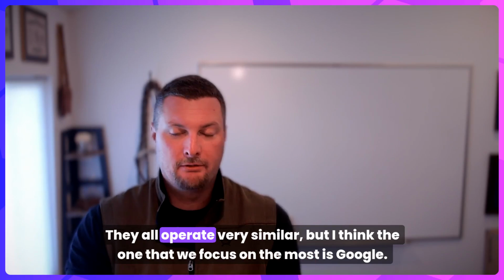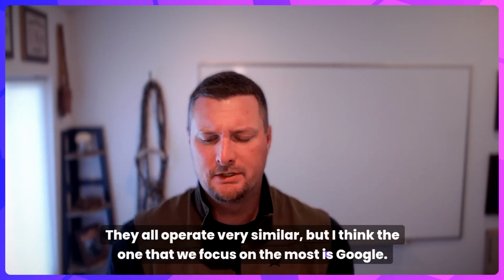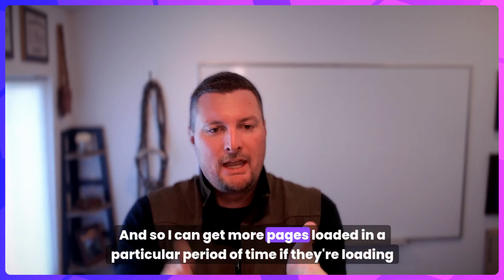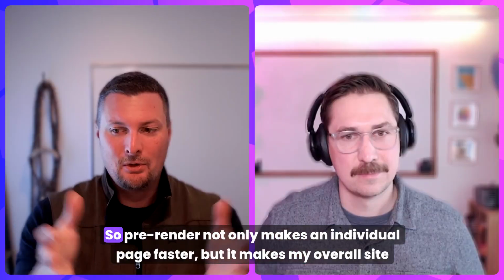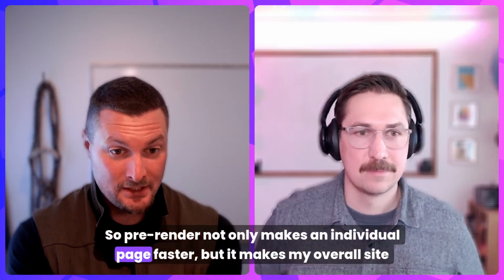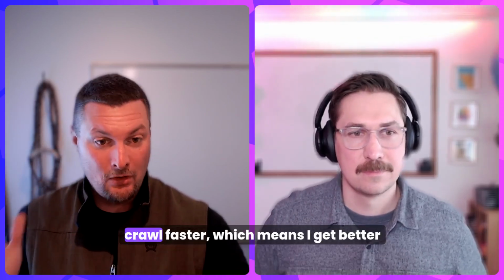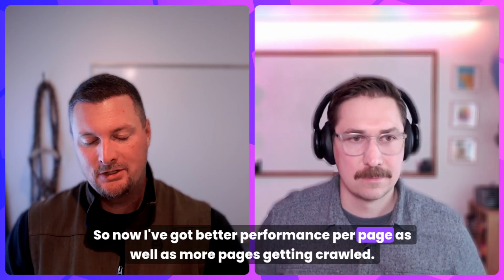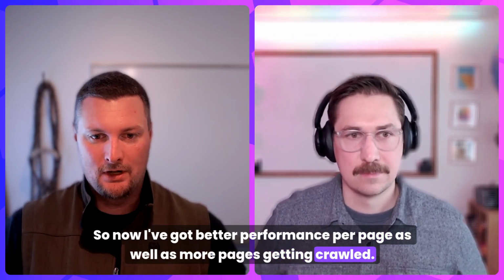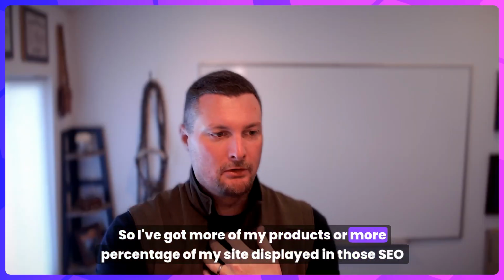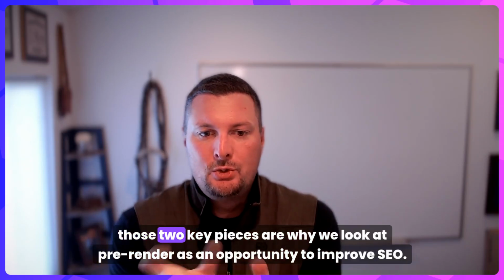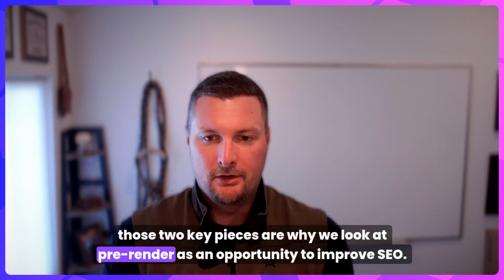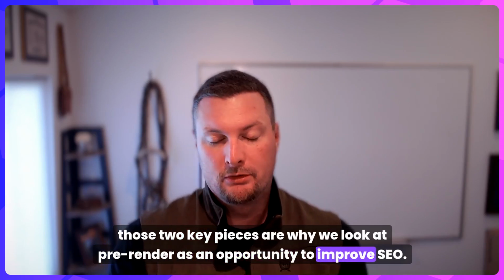SEO. They all operate very similarly, but I think the one that we focus on the most is Google. And so I can get more pages loaded in a particular period of time if they're loading faster. So pre-render not only makes an individual page faster, but it makes my overall site crawl faster, which means I get better coverage. So now I've got better performance per page, as well as more pages getting crawled. So I've got more of my products, or a higher percentage of my site, displayed in those SEO rankings as well. Those two key pieces are why we look at pre-render as an opportunity to improve SEO.